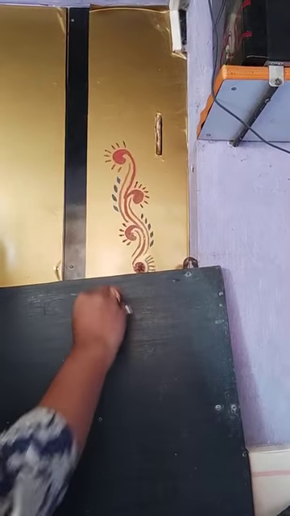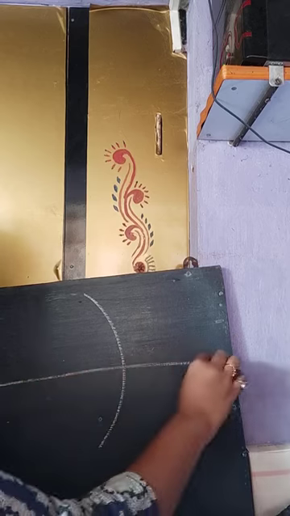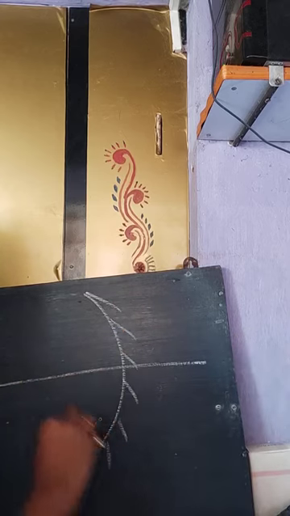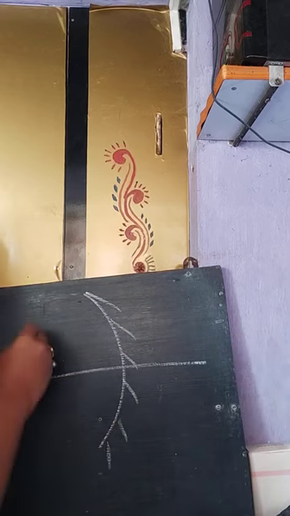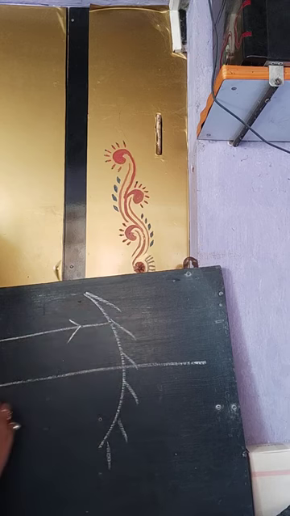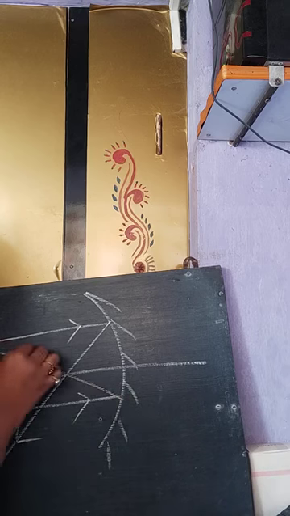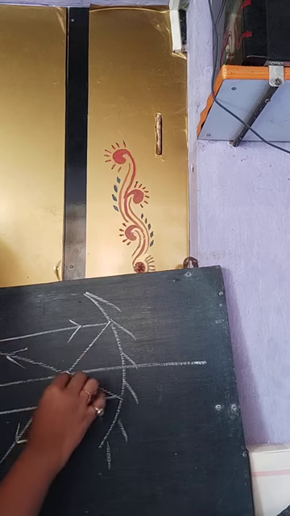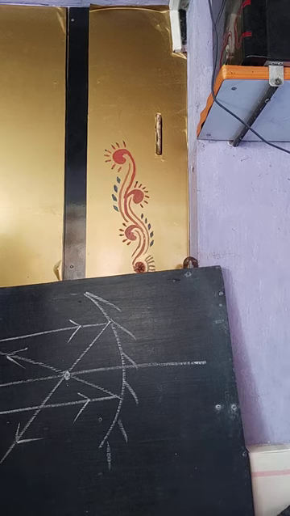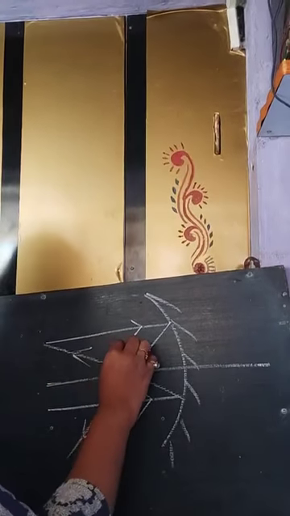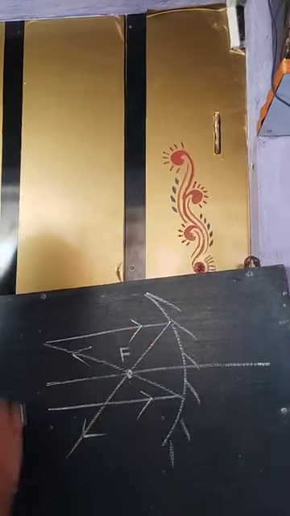So for the concave mirror, suppose an object is at infinity. The rays are coming like this, and the reflected rays will be like this. They meet at a particular point, and this point is basically our focus.